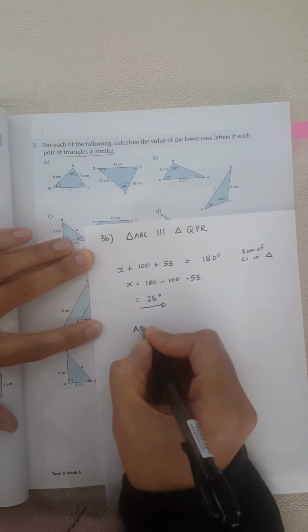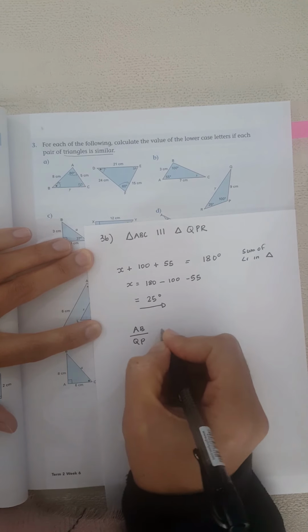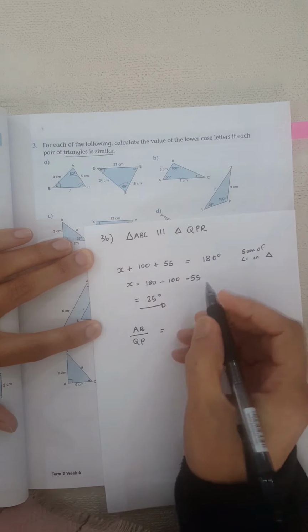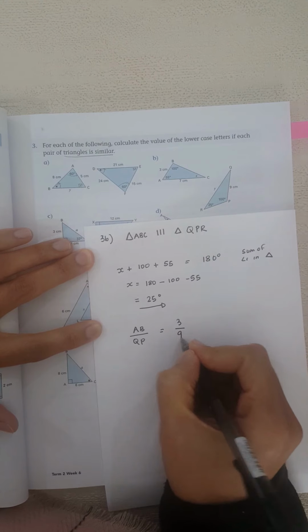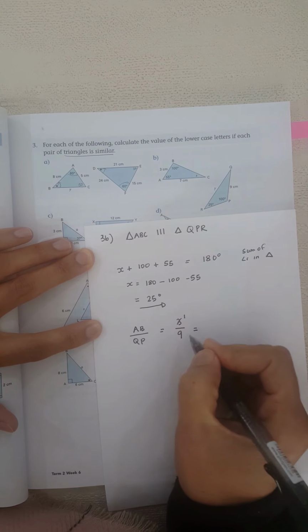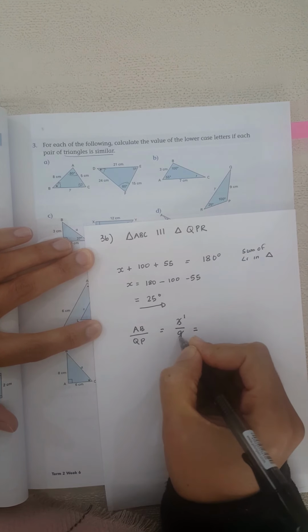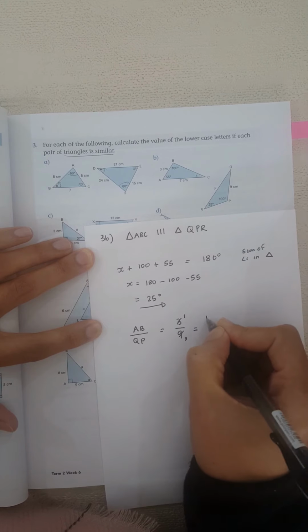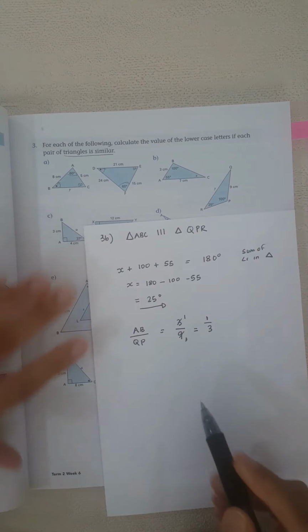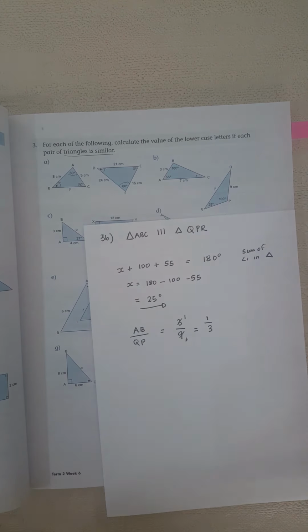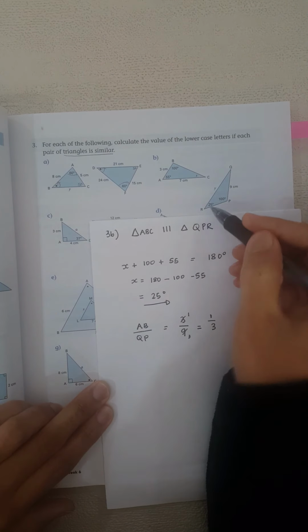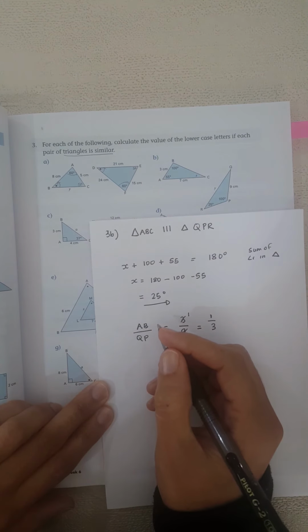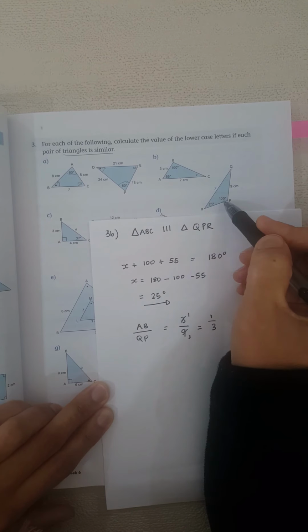Okay, so let's look for QP, AB and QP, right? So AB over QP is what I've been given, their measurements. AB is 3 and QP is what? 9. Okay, if I solve this, 3 divided by 3 is 1 and 9 divided by 3 is 3. So again, I'm getting 1/3. Now it's not always equal to 1/3. It just happened that both these questions are equal to 1/3, right? So now I need to solve for Y.